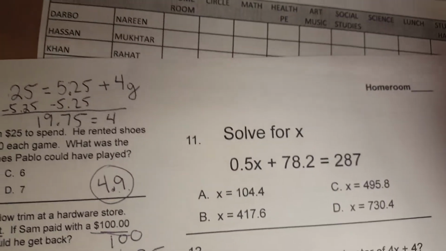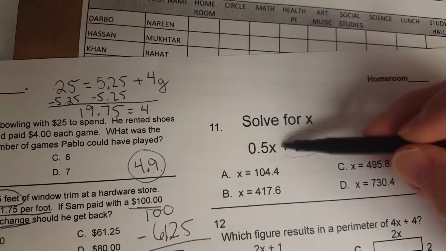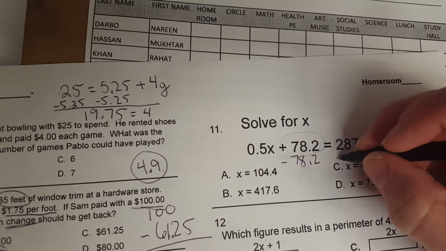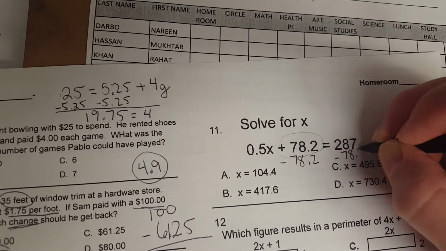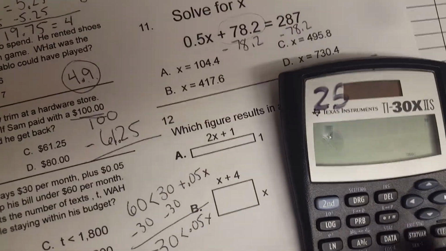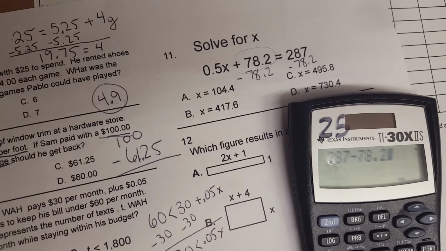Up here, just simply solve the equation. Need to get rid of this, so you subtract 78.2. Punch that in your calculator, 287 minus 78.2.